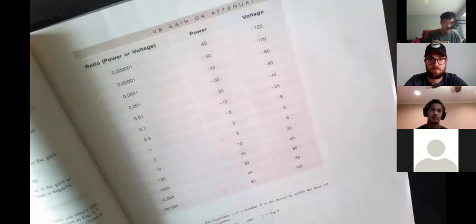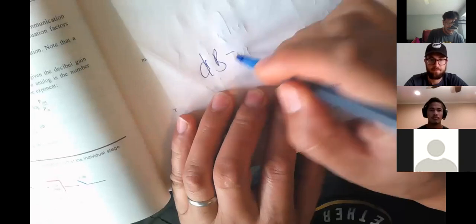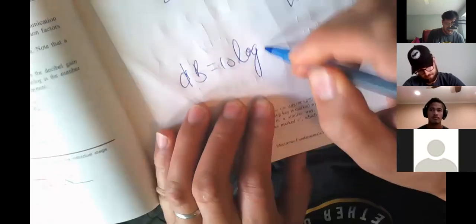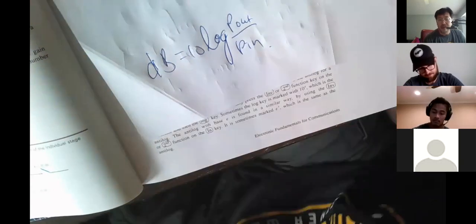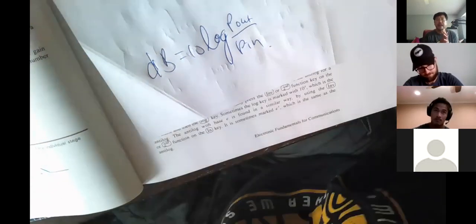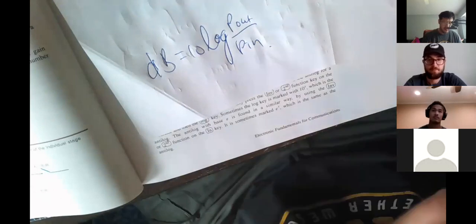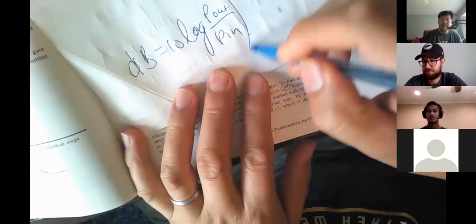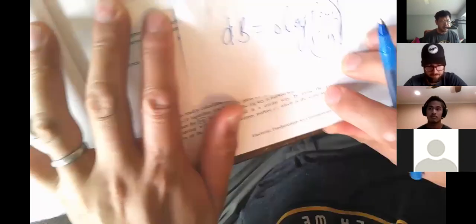So what is the definition of decibel? dB, the definition is 10 log of the ratio. This is the definition of this new quantity we measure. It's not linear, it's logarithmic. If the ratio is 1,000, what is the decibel?